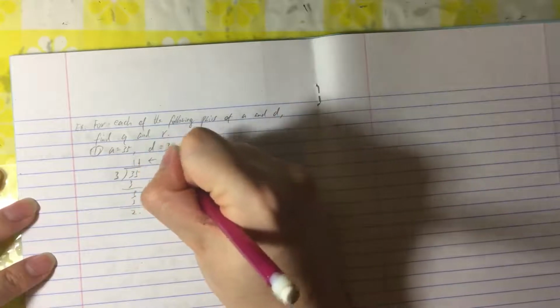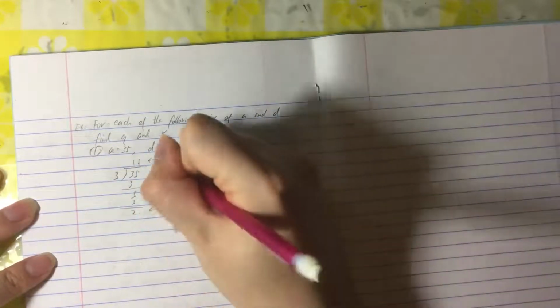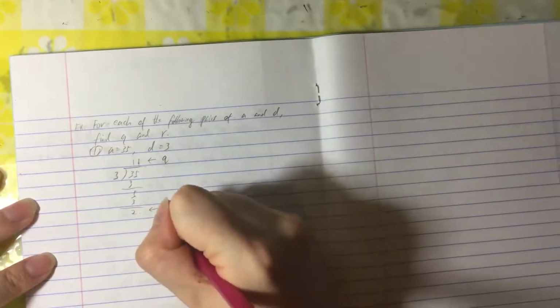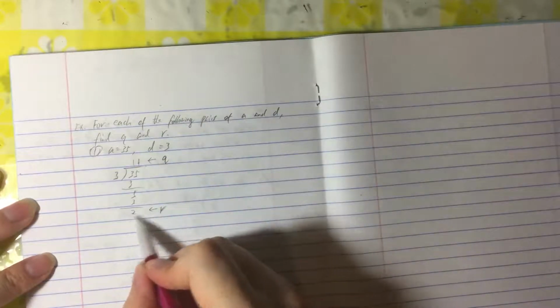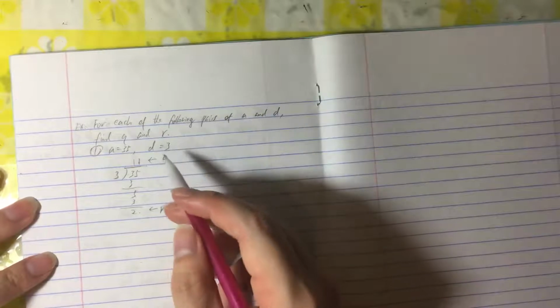Remainder is 2. So this is Q, and this is R. Make sure the remainder must be less than the divisor.